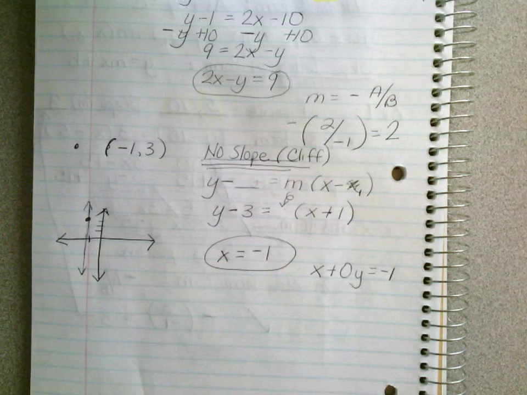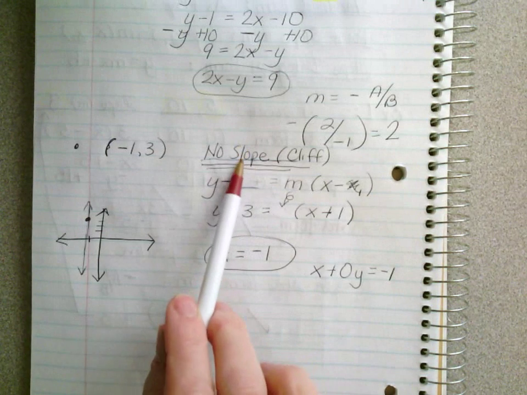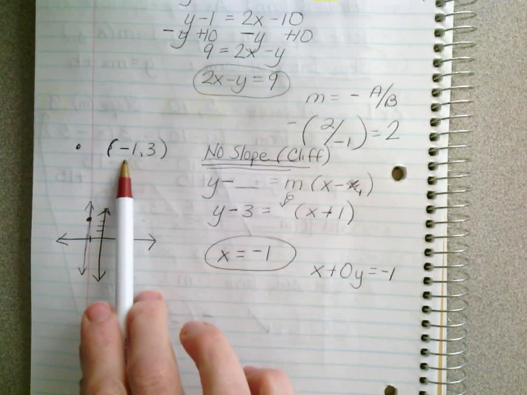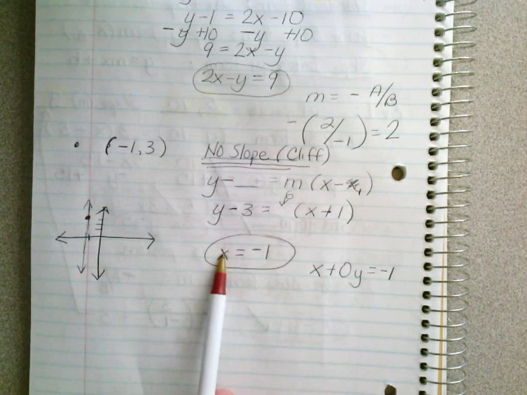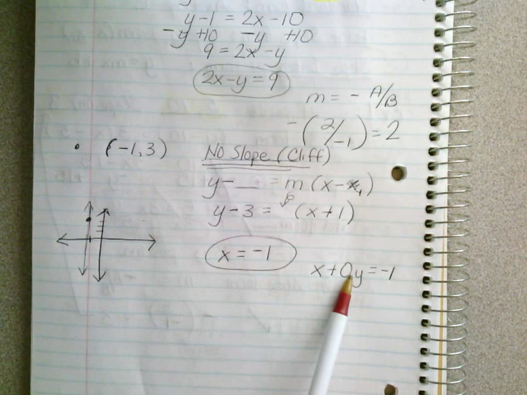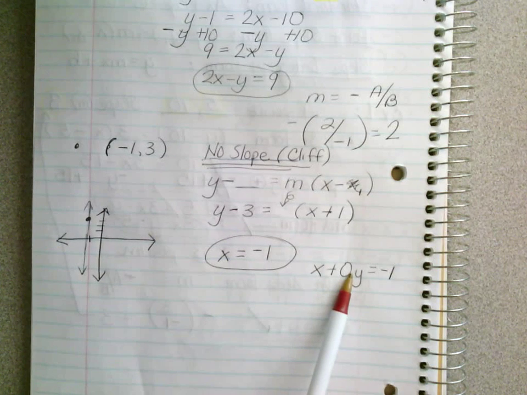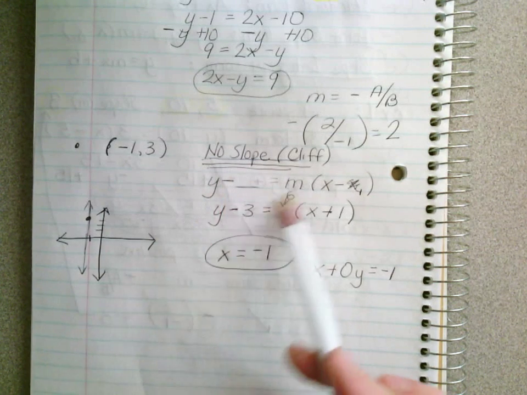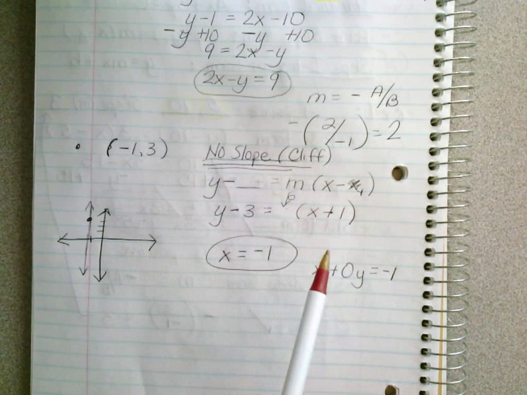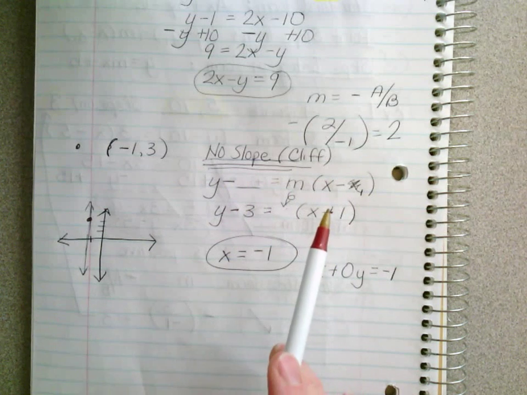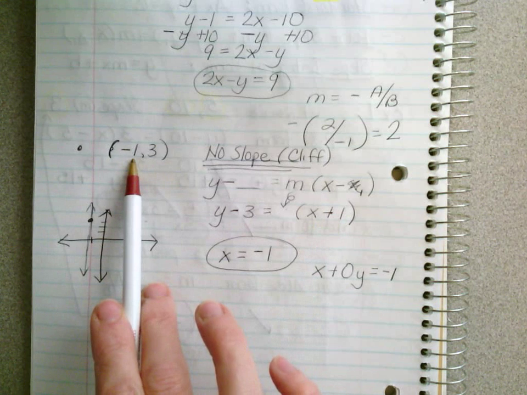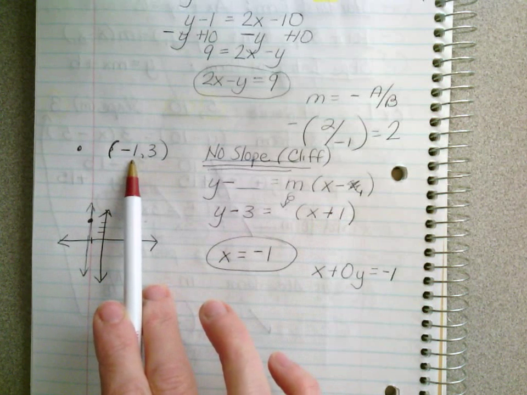Oh, okay. Right. That's why when you are given a no slope scenario, x is always this value. There it is. This is standard form. It just doesn't show the 0y. So don't really think about plugging it in and trying to fool with it that way, because it really is just a pain in the rump. Just recognize, okay, then x is always -1 if there's no slope. X is always -1 if there's no slope.